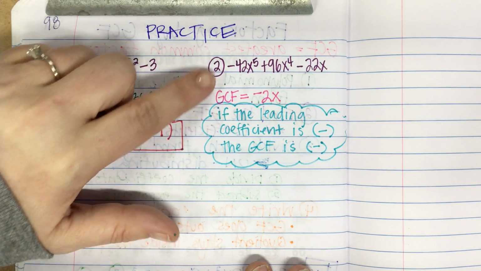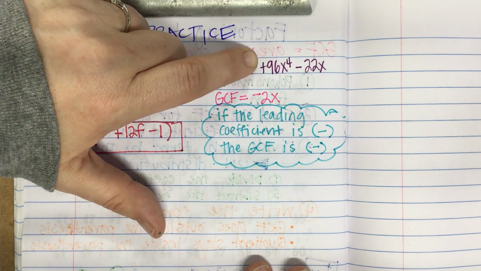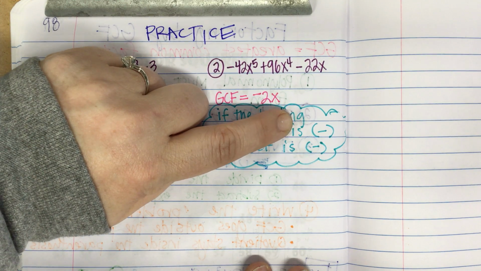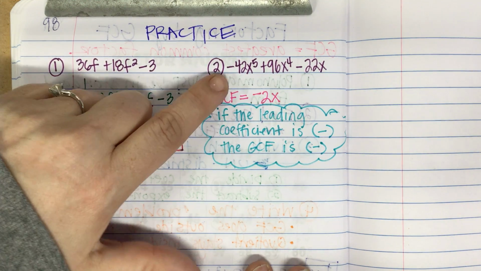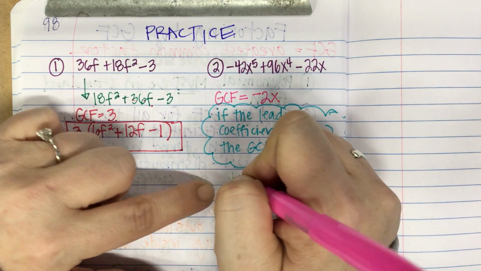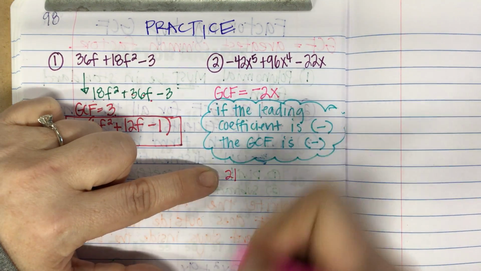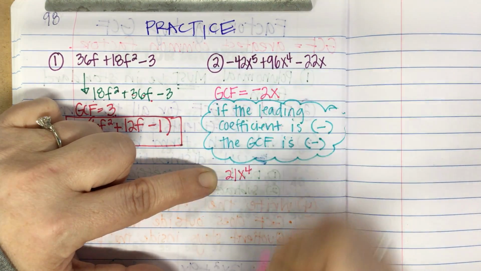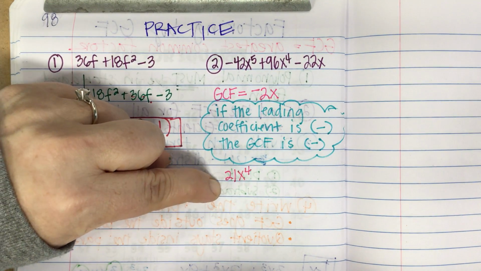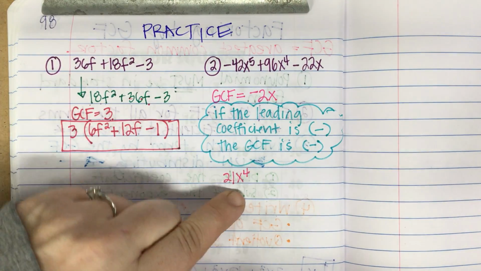So let's find our answer. What's negative 42x to the 5th divided by negative 2x? Positive 21x to the 4th, because negative 42 divided by negative 2 is positive 21, and x to the 5th divided by x is x to the 4th.